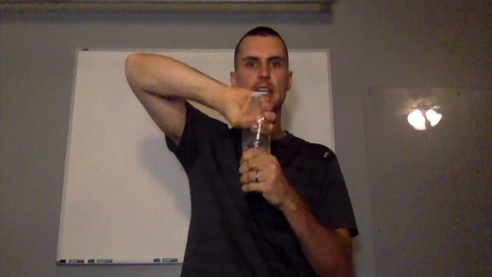This could be demonstrated in a water bottle. If I were to put as much air into this bottle as I possibly could, and then attempt to bend or twist this bottle in any direction, you could see that it would be very resistant to shape change.